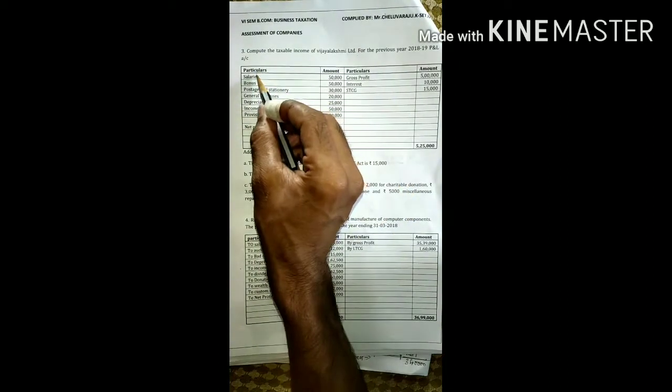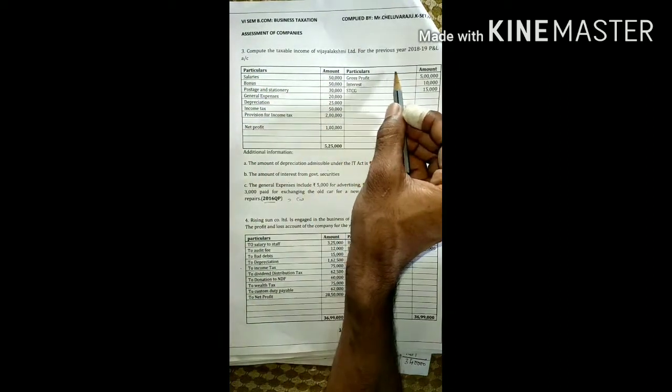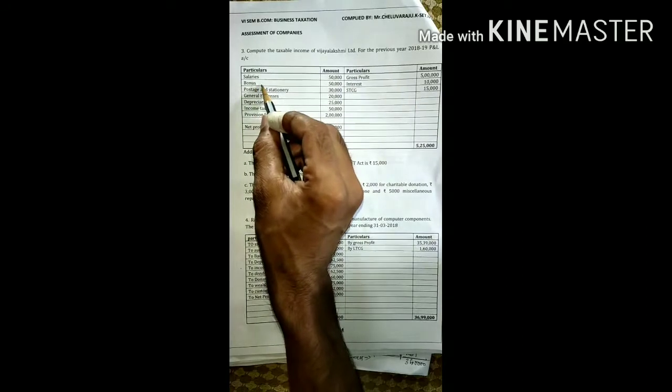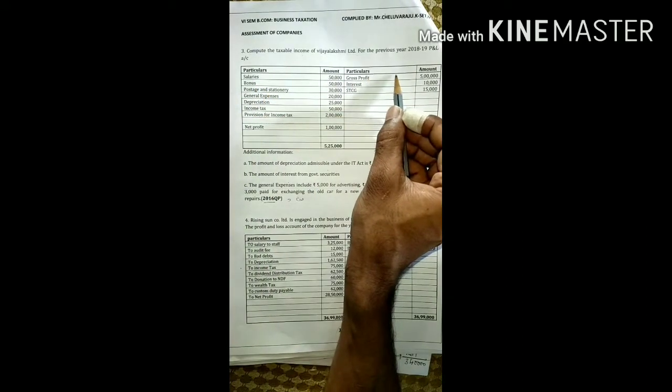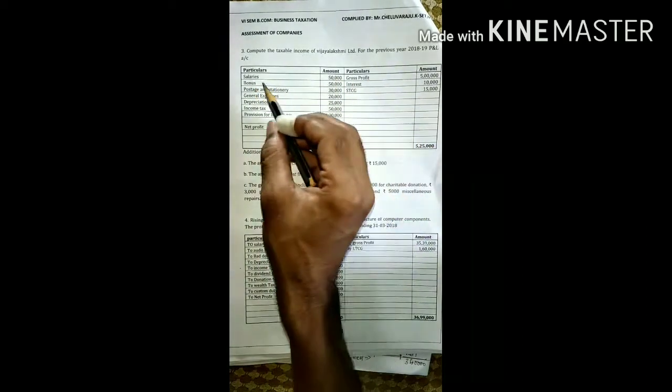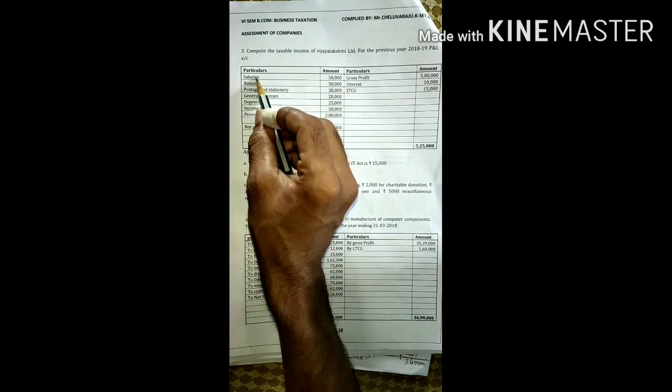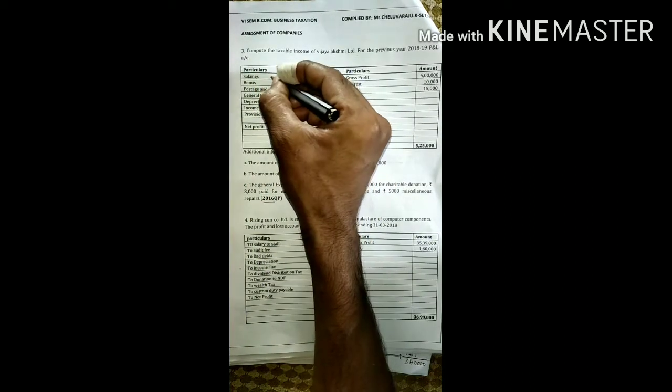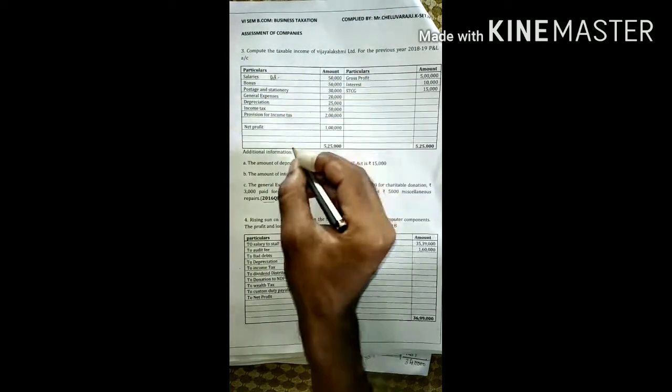Now the P&L account is given, with particulars and amounts on the debit side and credit side. Debit side has all expenses and credit side all income and gains. On the debit side, the first one is salaries. Salary is a business expense, related to the business, already debited. It is an admissible expense, ignore it.